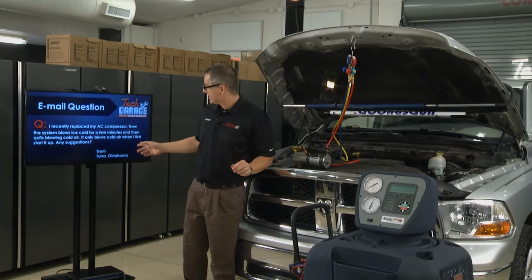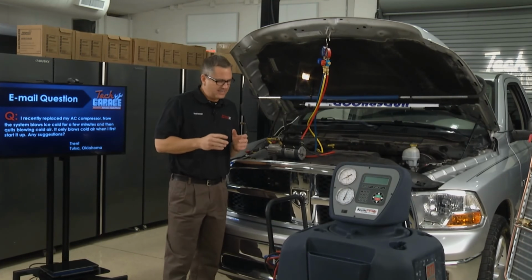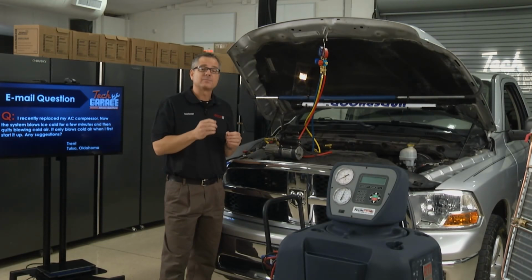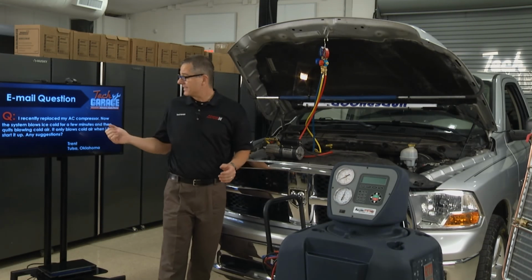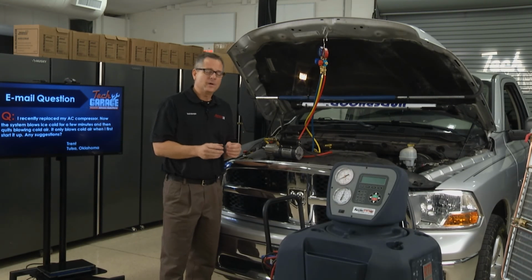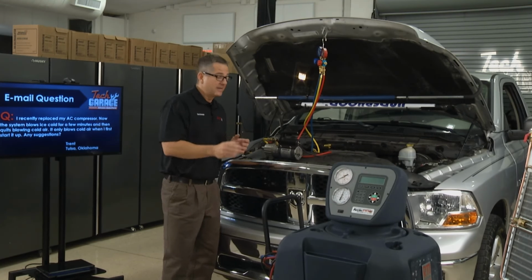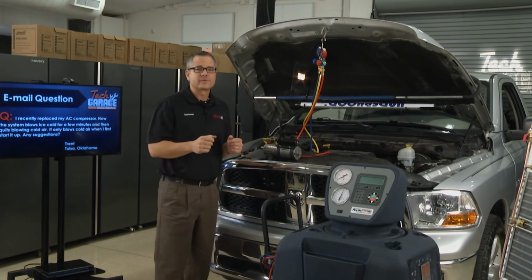But in Trent's case, you might have some moisture in the system. What's happening with that moisture is as it's running, it's freezing up and it's blocking that refrigerant flow. When it blocks that refrigerant flow, the key is, he shuts his car off, and then all of a sudden it starts blowing good again. Well, that water probably melts, and then the Freon works great till it refreezes again, or the evaporator's freezing.